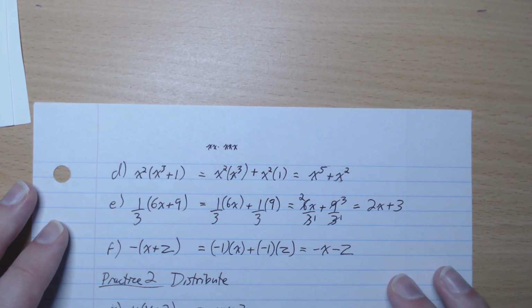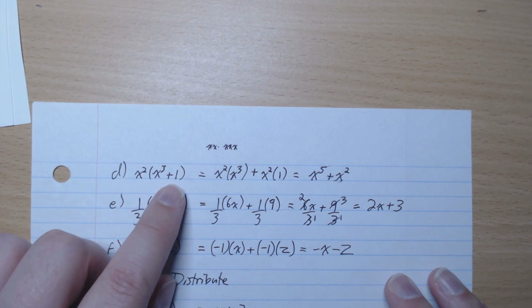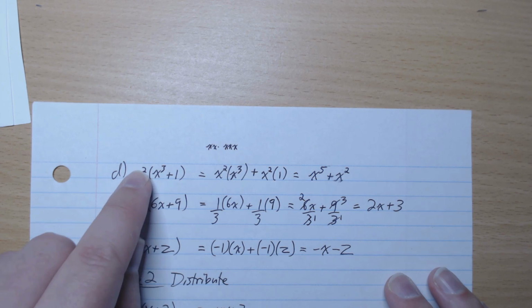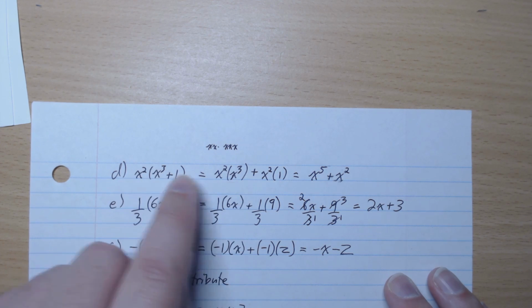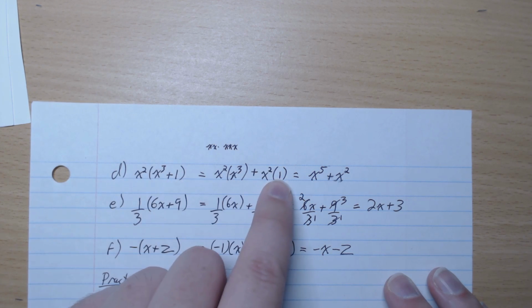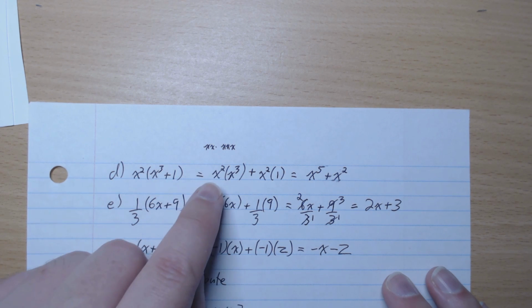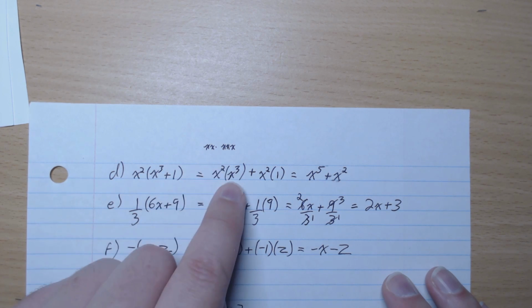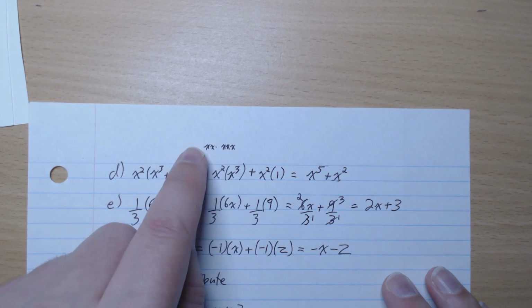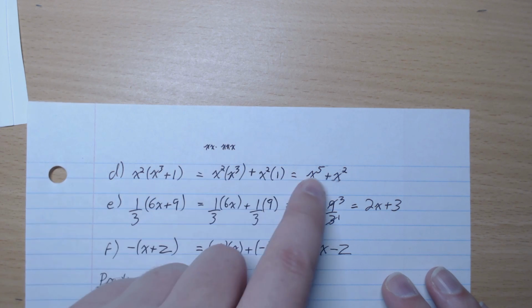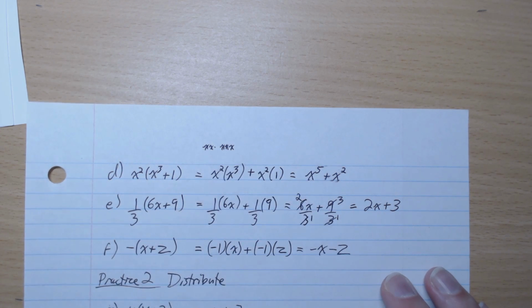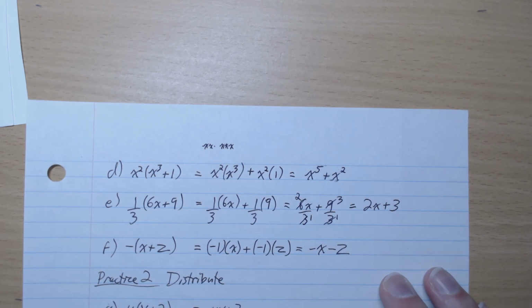D, x squared times (x cubed plus 1). So here we have x squared times x cubed plus x squared times 1. And we saw in our introduction to exponents video, x squared means xx, x cubed means xxx, and so this is a total of 5. So this is x to the 5, plus x squared.